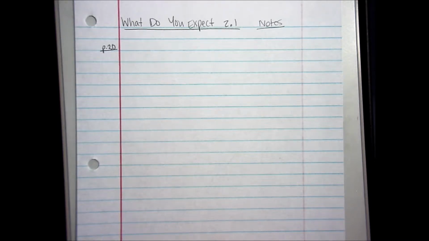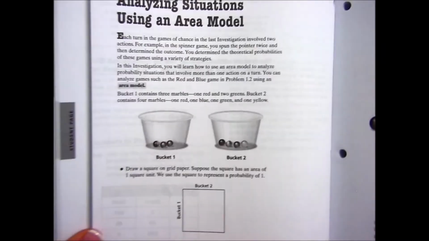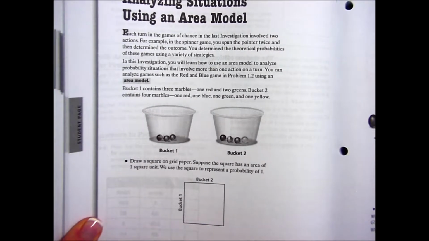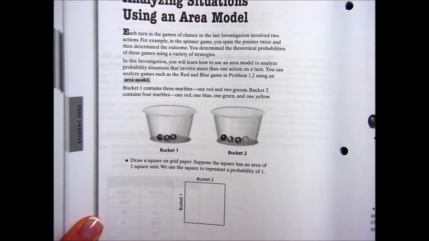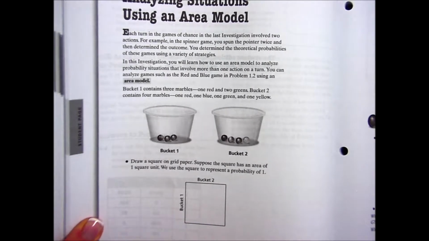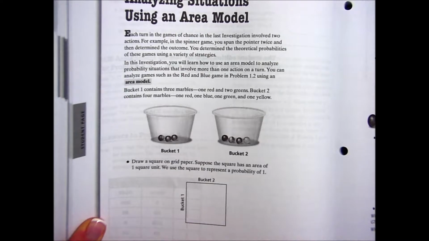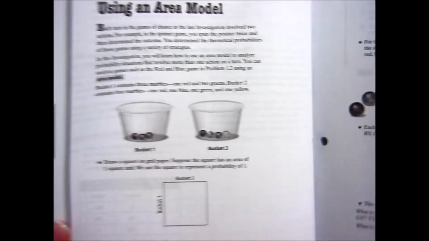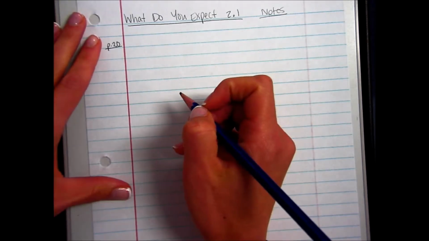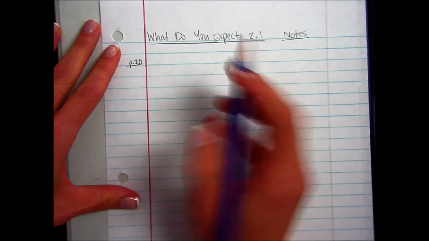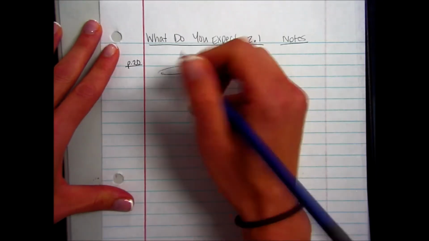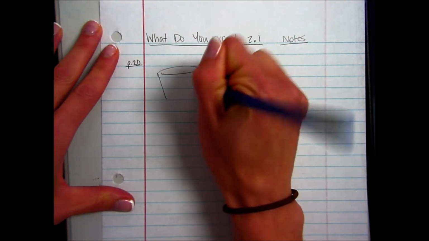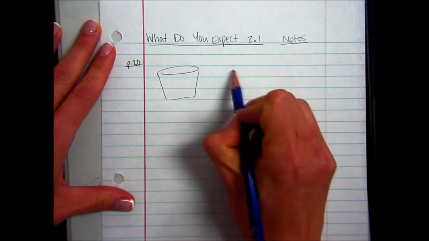Bucket 1 contains 3 marbles, and bucket 2 contains 4 marbles. My book isn't colored, but online you should see the colors of the marbles. So what we're going to do is illustrate this and then show the area model. I'm just going to sketch this out real quick.